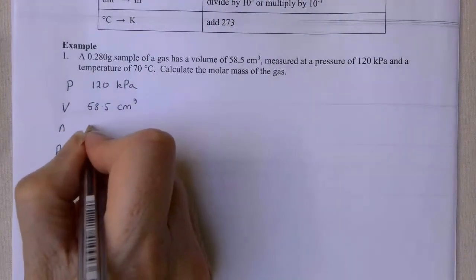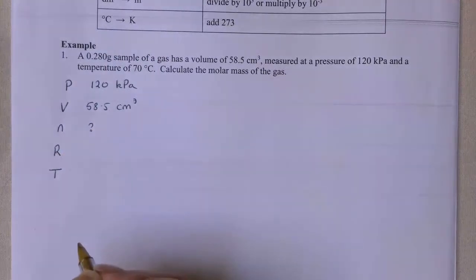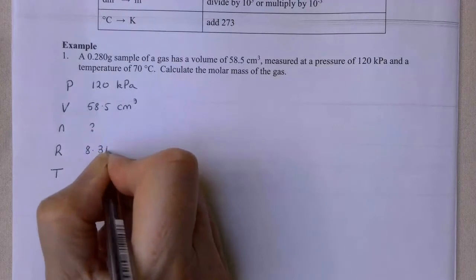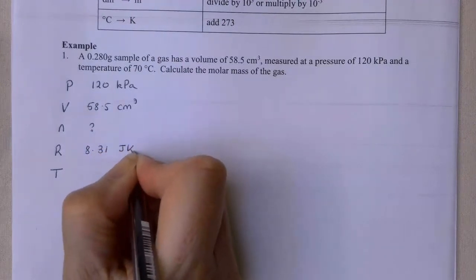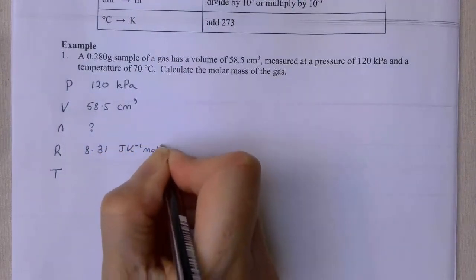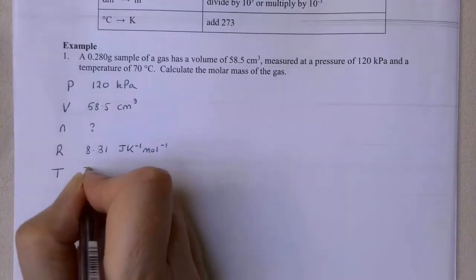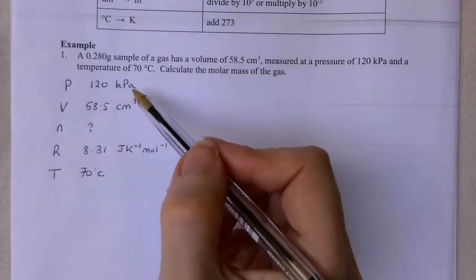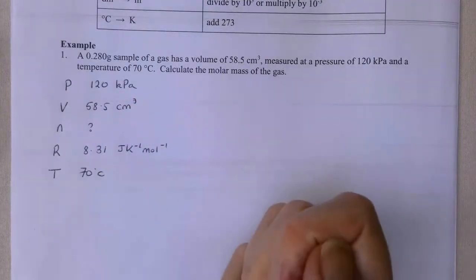I don't know the number of moles, that's what I'm being asked to calculate. R is 8.31 joules K to the minus 1 mole to the minus 1, and the temperature is 70 degrees Celsius.